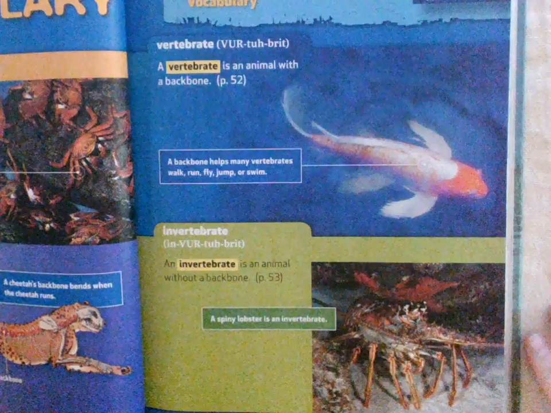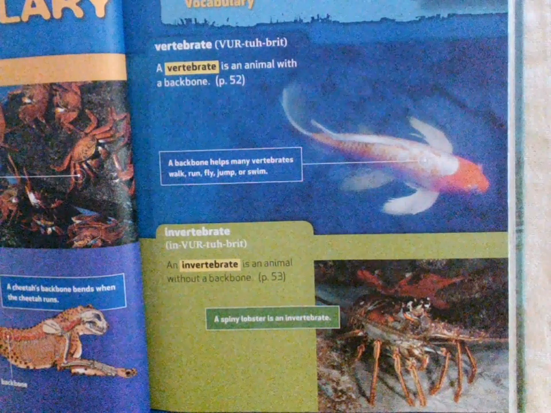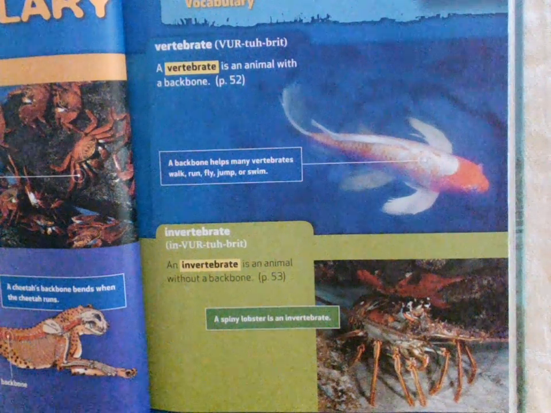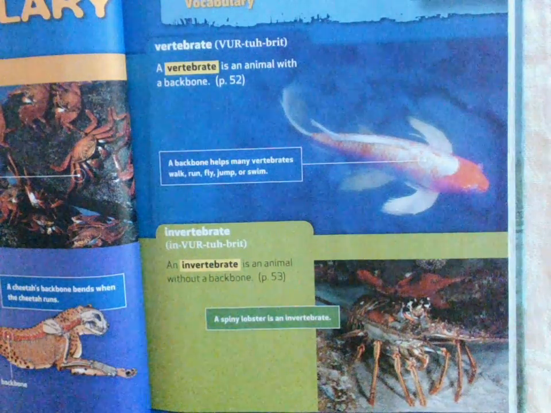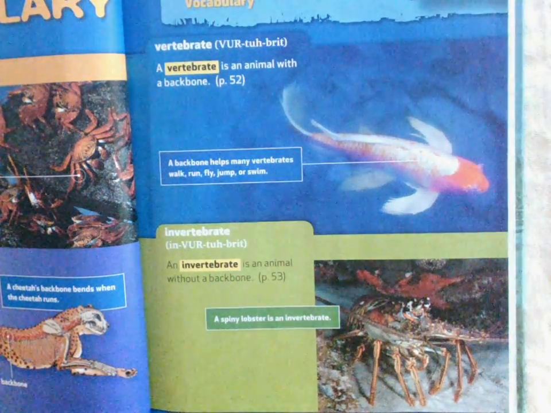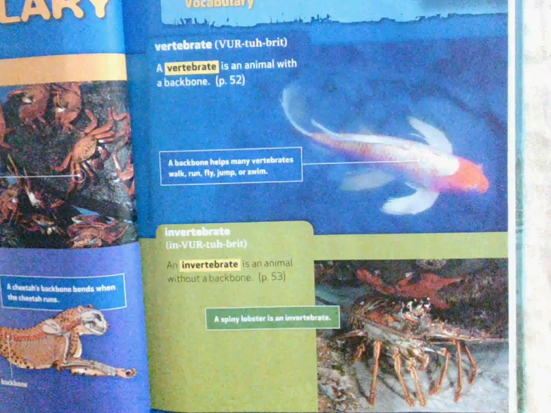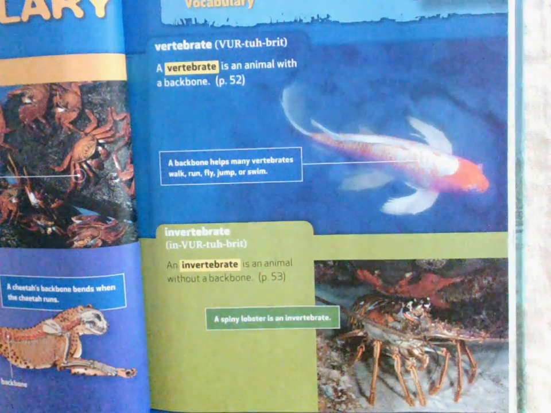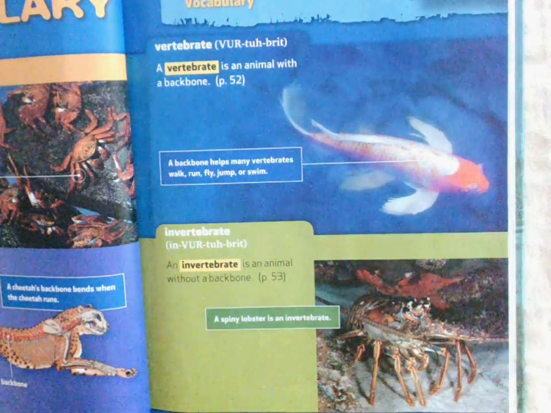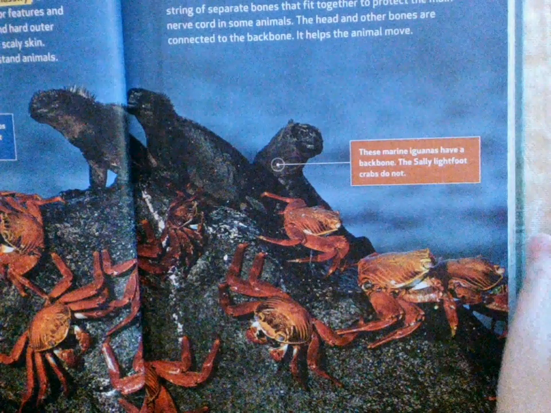Vertebrate is an animal with a backbone. A backbone helps vertebrates walk, run, fly, jump, or swim. Invertebrate is an animal without a backbone. A spiny lobster is an invertebrate.